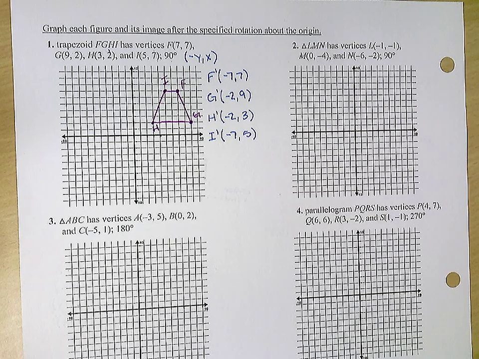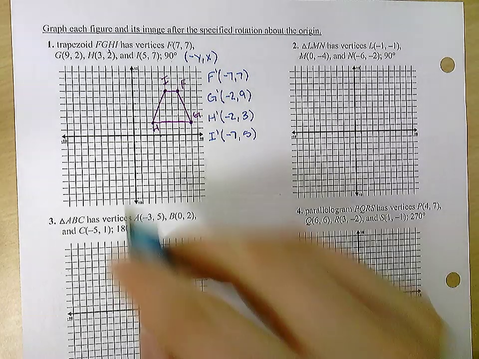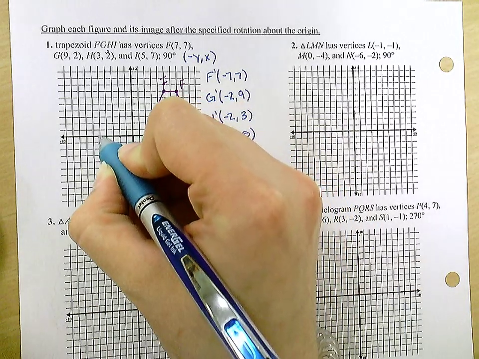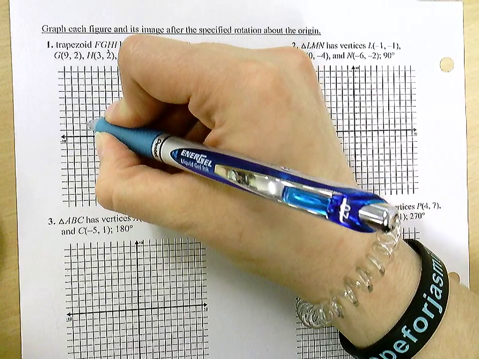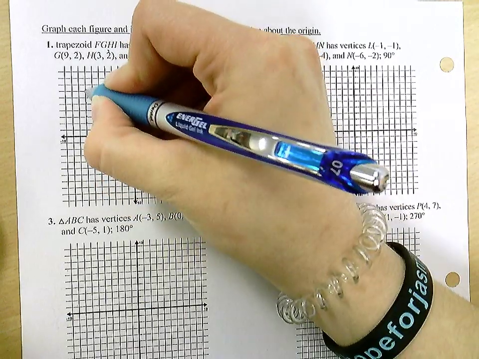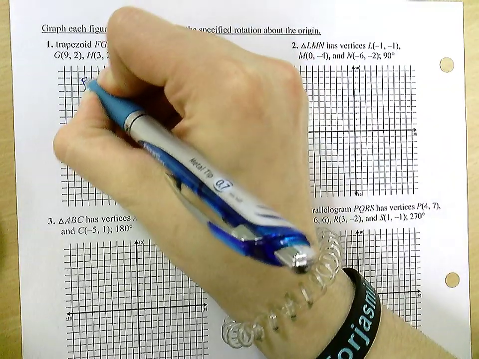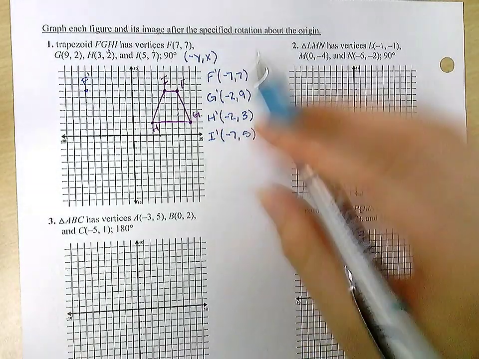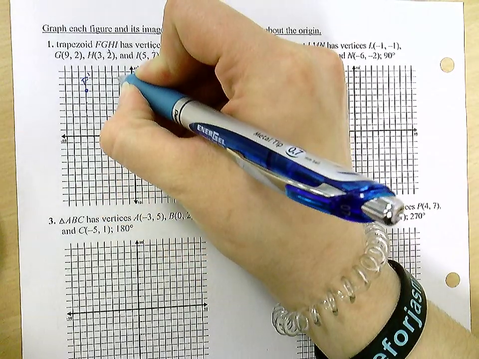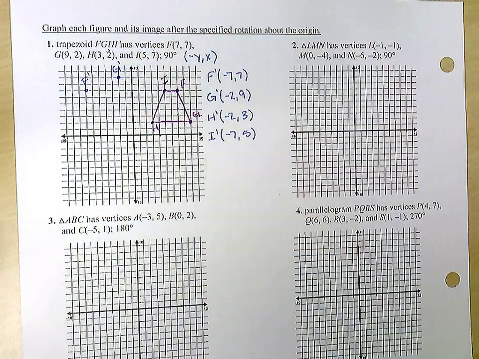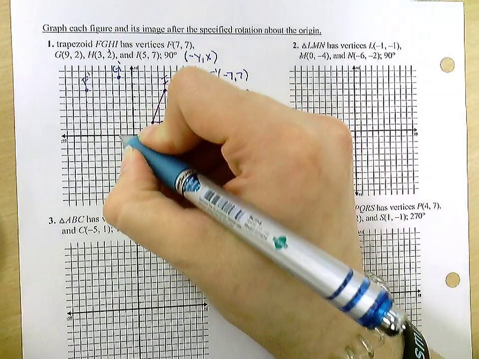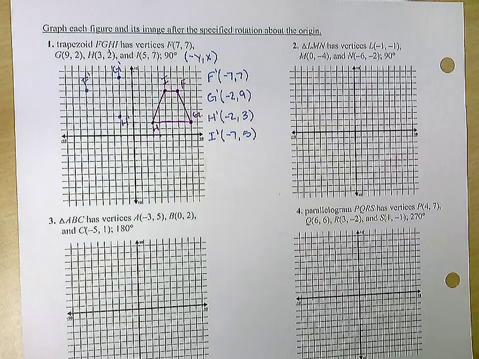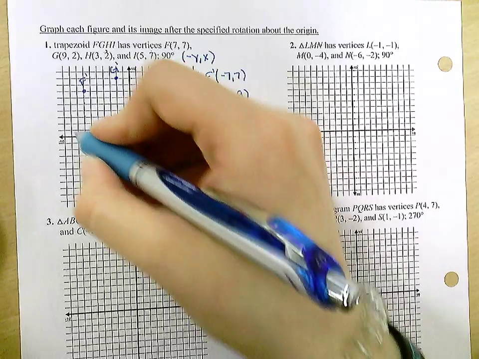After I find those, I can plot each of those points on my graph. F prime is at negative 7, 7. G prime is at negative 2, 9. H prime is at negative 2, 3. And I prime is at negative 7, 5.